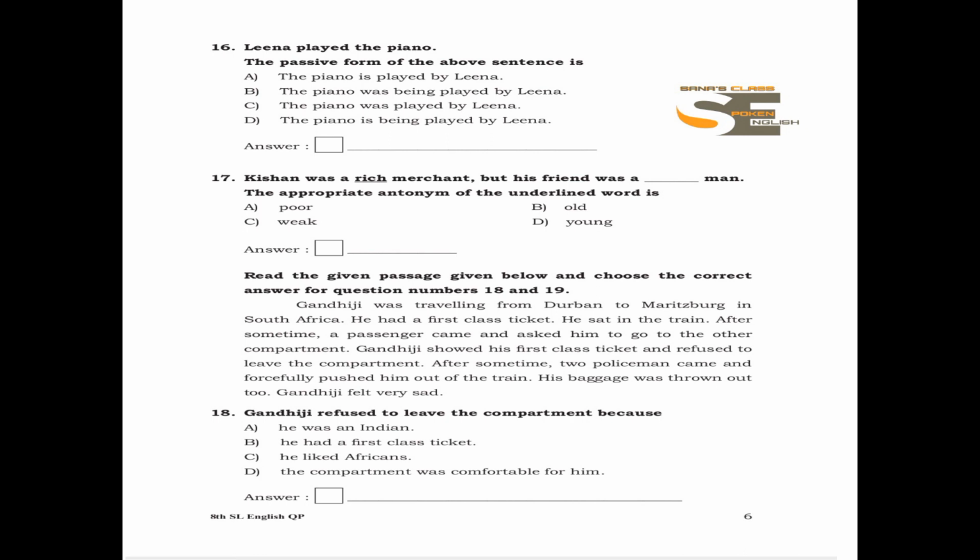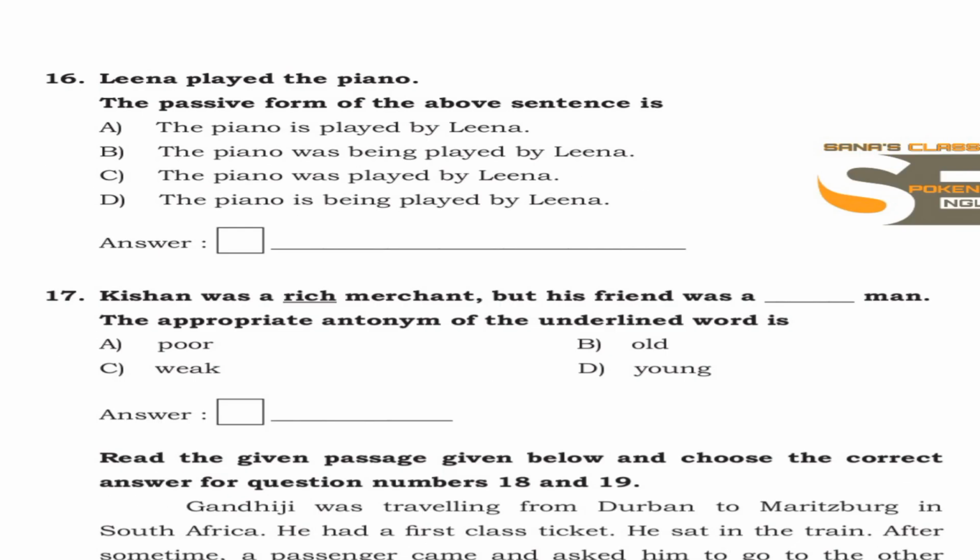Let us do it. Lena played the piano. The piano is played by Lena. The piano was being played by Lena. The piano was played by Lena. The piano is being played by Lena. Which is the right option? Option C is the right option because the active form was given in simple past form. So the passive form also should be in the same way. The piano was played by Lena.